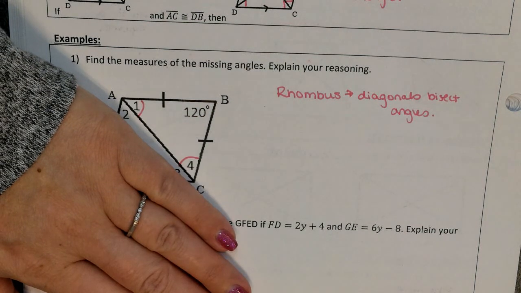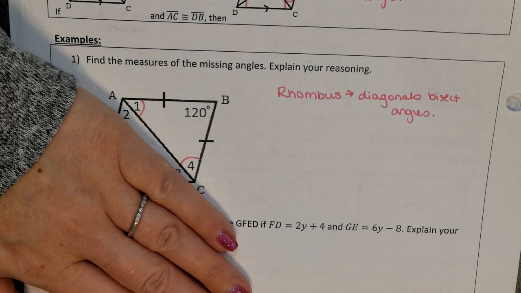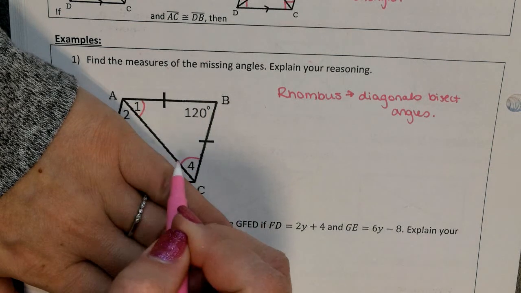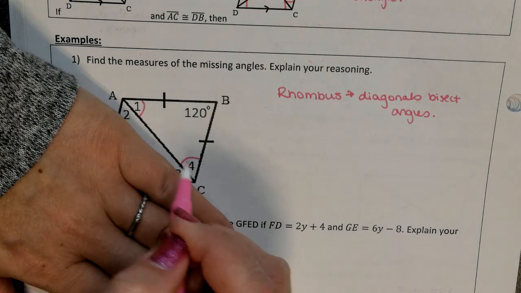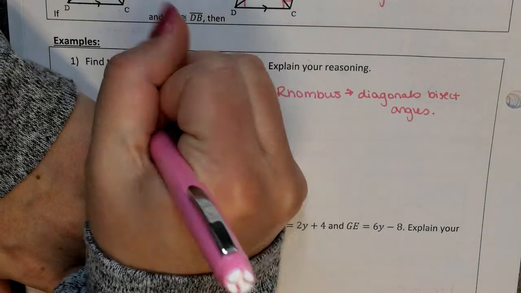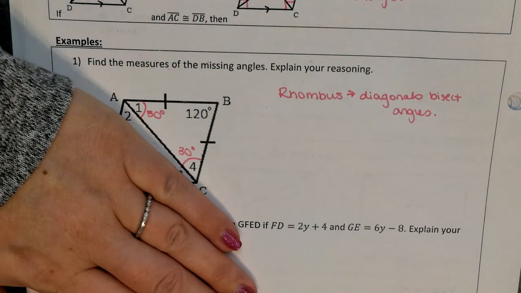So if the top angle there, that vertex angle is 120, then 1 and 4 have to add up to another 60 degrees, because 60 and 120 will get you to 180. And if these two together have to be 60 and they're the same, the only option is what? 30 degrees. So both of those have to be 30 degrees.